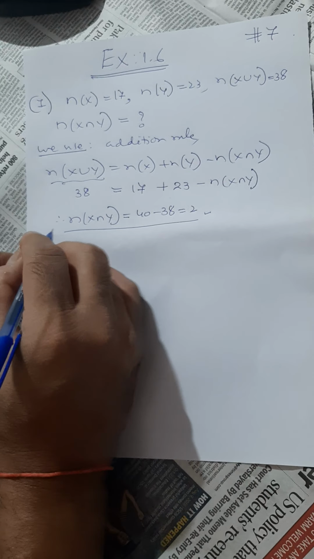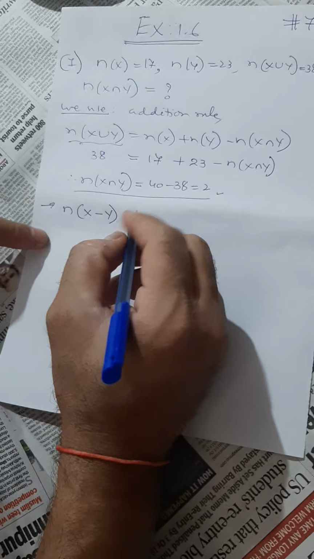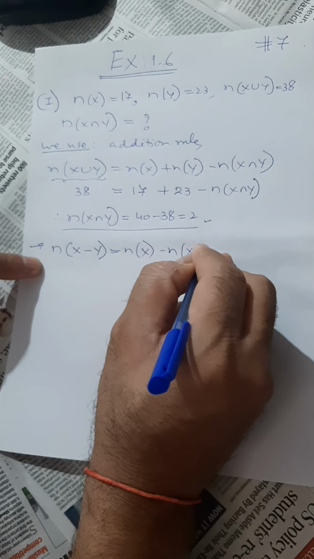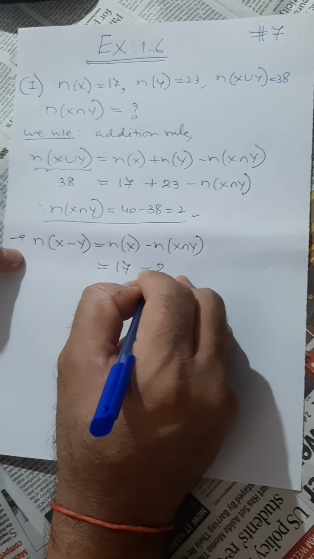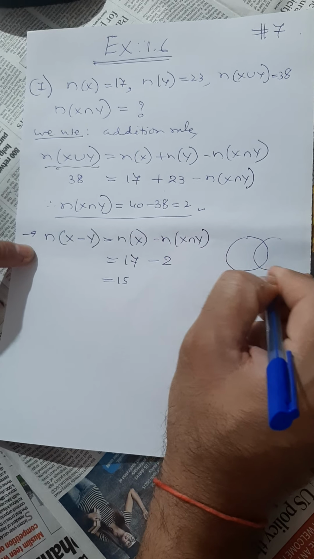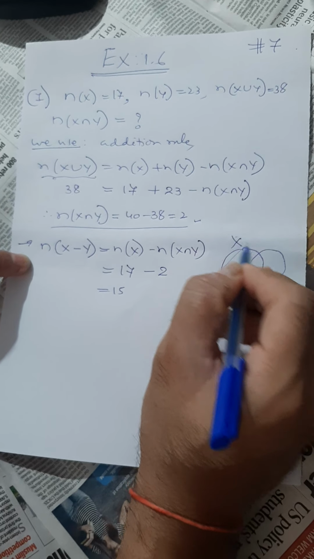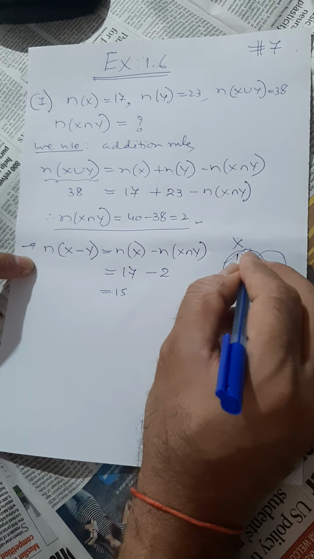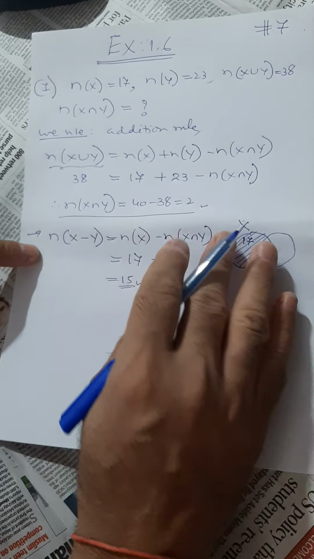Same way you can find these also. This is not asked in the question. The number of elements in X minus Y is the number of elements in X minus the number of elements in X intersection Y, which is 17 minus 2. So it will be 15. In a Venn diagram, the entire X has 17 members, but in this you have 2. So obviously in this portion you will get 17 minus 2, which is 15.